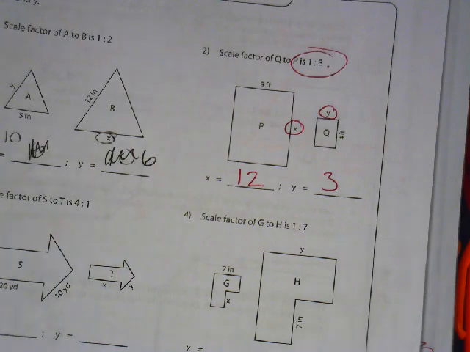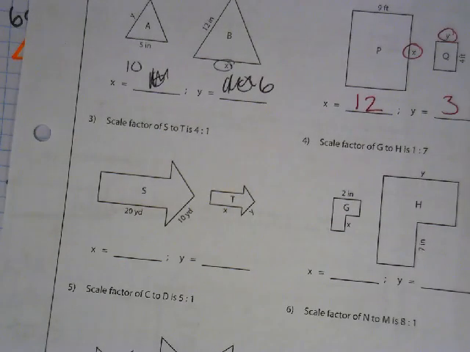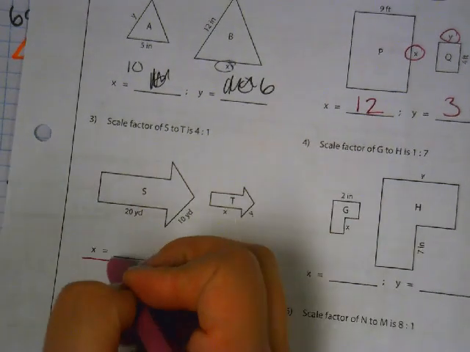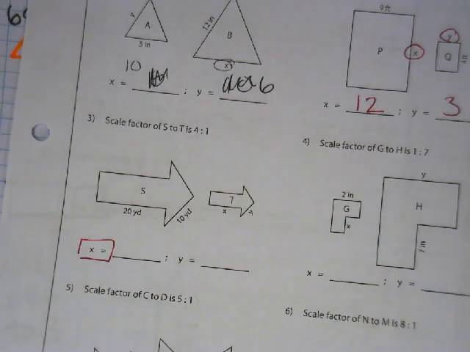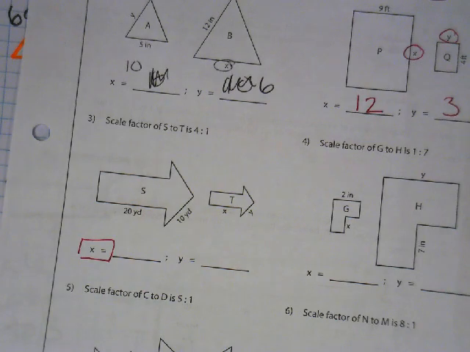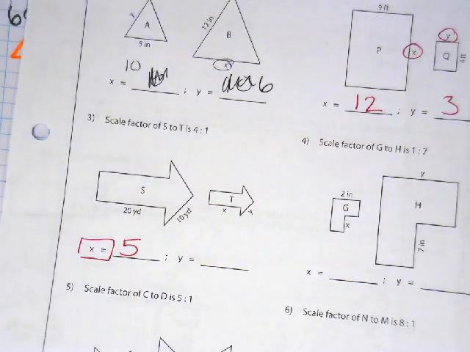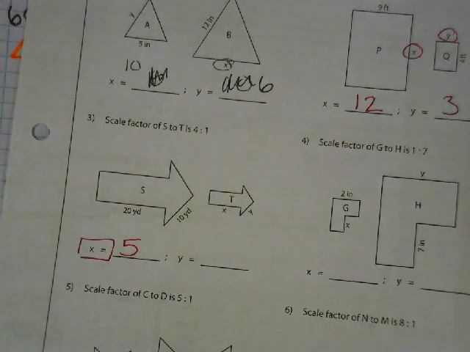All right, number 3. X is the easiest one. X and Y is a decimal. It's not a very hard decimal, but it's a decimal. So what is X? 4. No. It's 5. Yeah, 5. And Y? 2.5. Yep.